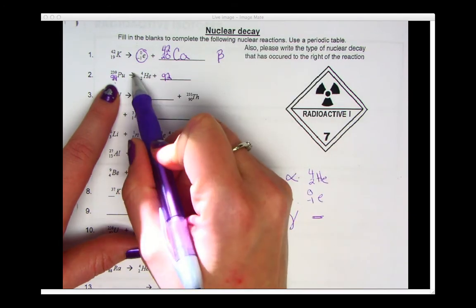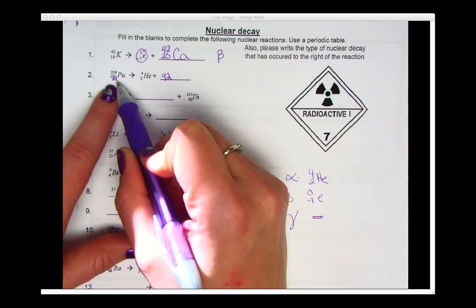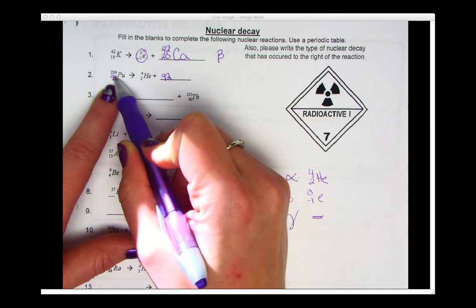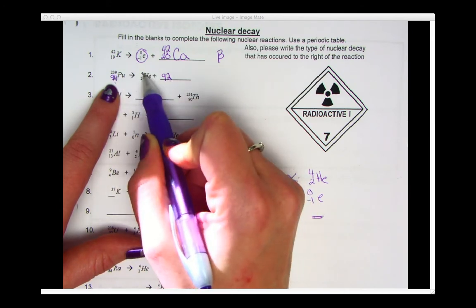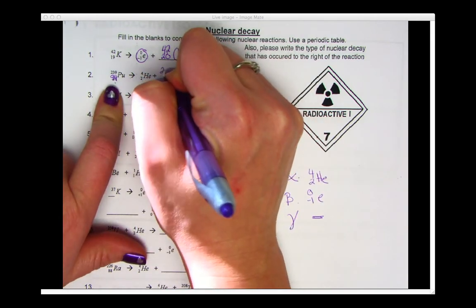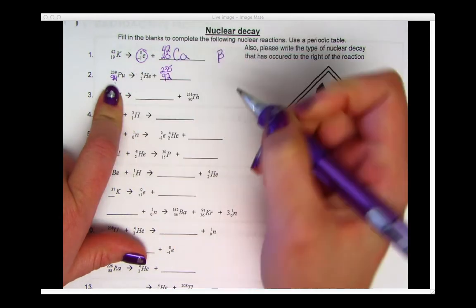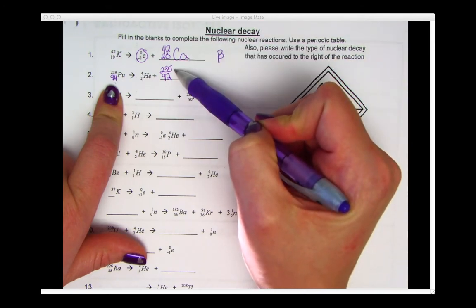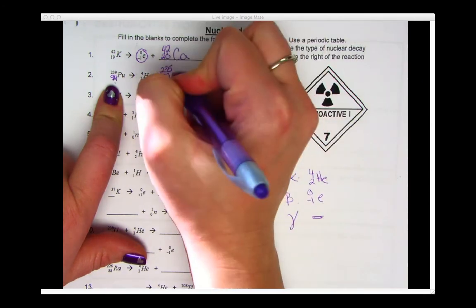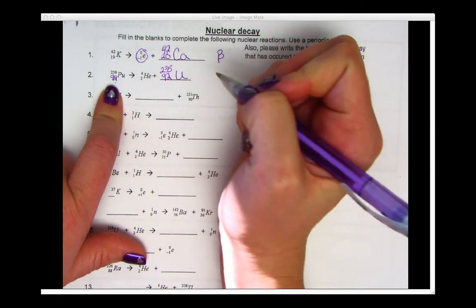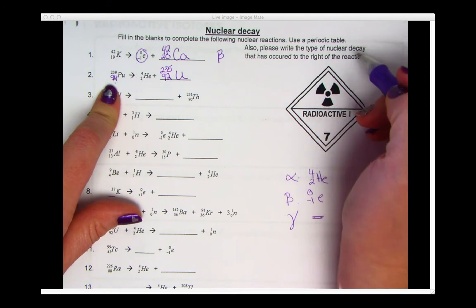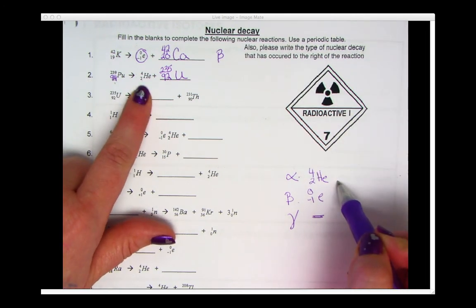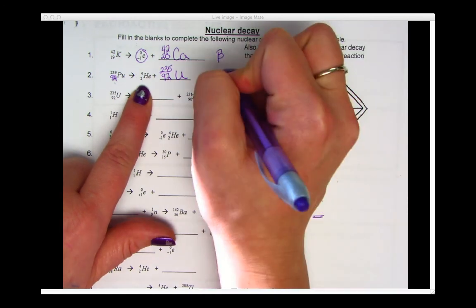Another way to think about it is to treat this arrow like a minus sign. So 94 minus 2 gives you 92. 239 minus 4 is going to give you 235. Again, if you look it up in the periodic table, you look up this number, not this number. If you look up there, we get that number 92 is uranium. So now all we have to do is identify the type of decay. This atom right here is telling you that this is a helium, so we are dealing with alpha decay.